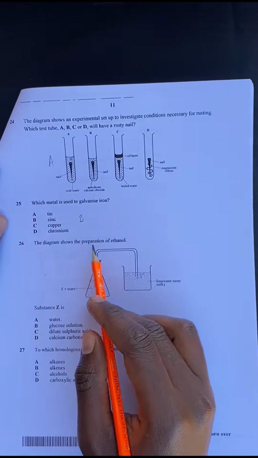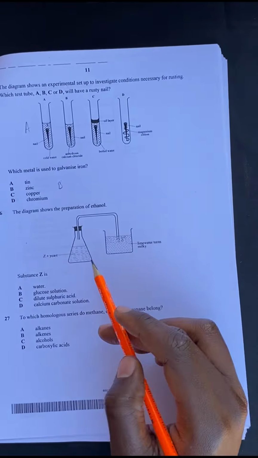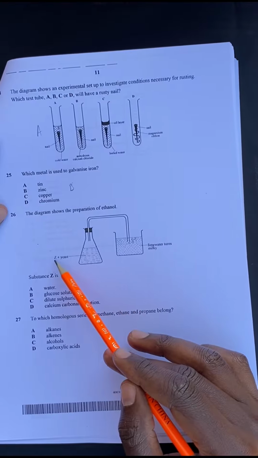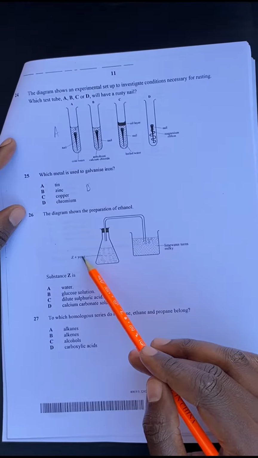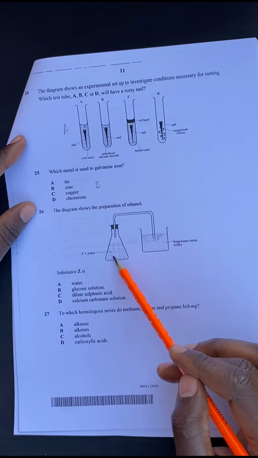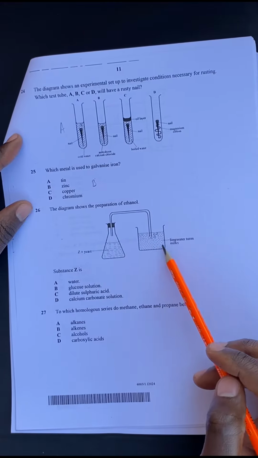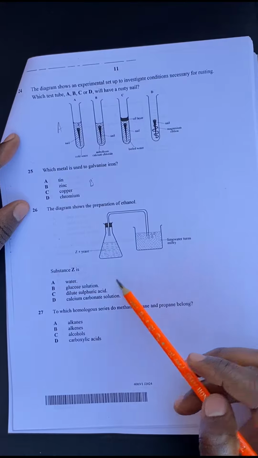The diagram shows the preparation of ethanol. So this is the apparatus for the preparation of ethanol. We have Z plus yeast, and it is reacting here, which is going to produce carbon dioxide gas, which turns lime water milky.